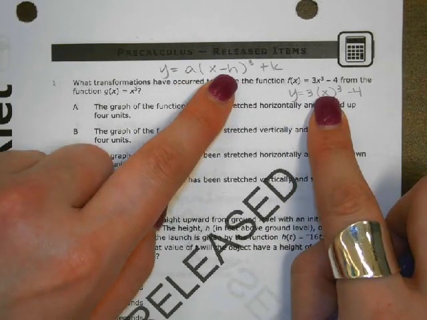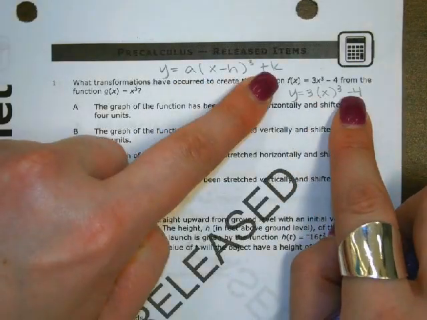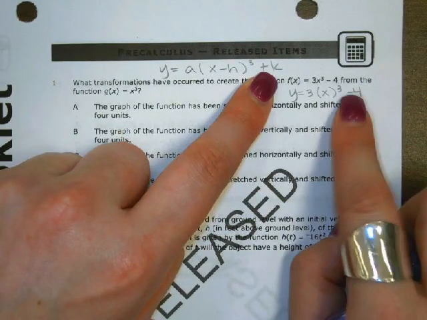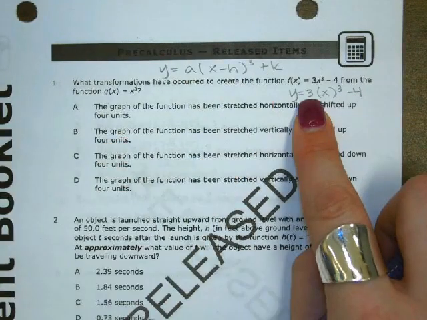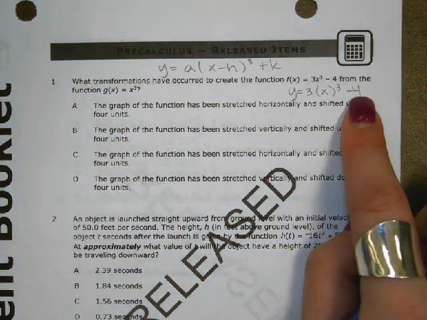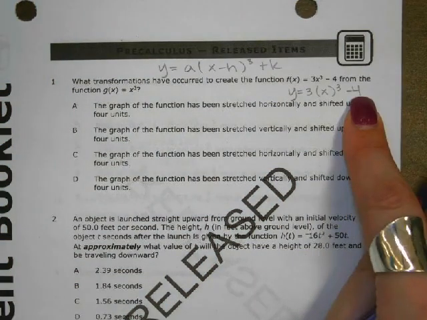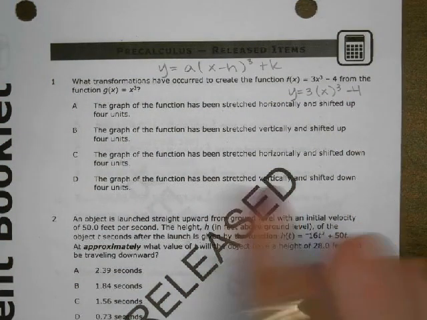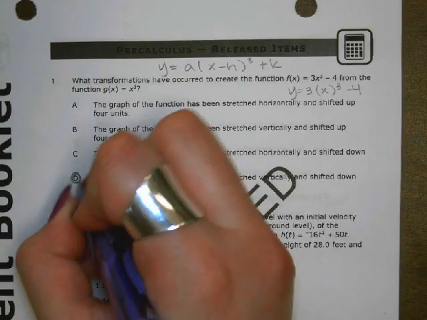We have no left or right shift, but we are shifting up or down. It's down 4. So vertical stretch of 3 and then shifted down 4. So stretched vertically, shifted down 4. The answer for number 1 is D.